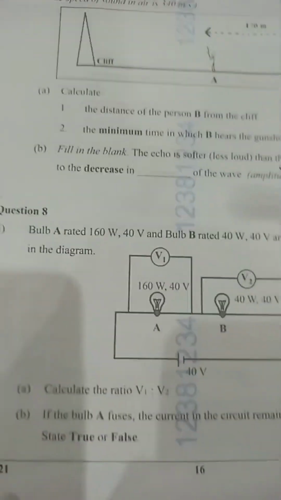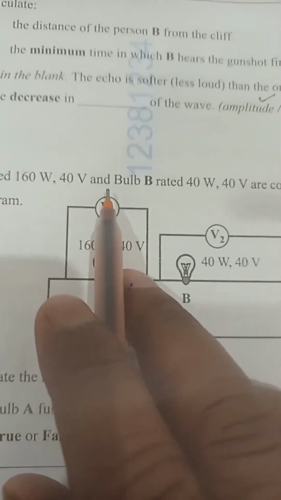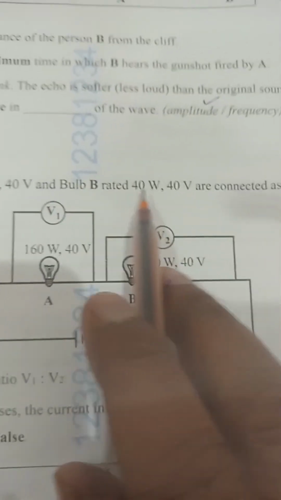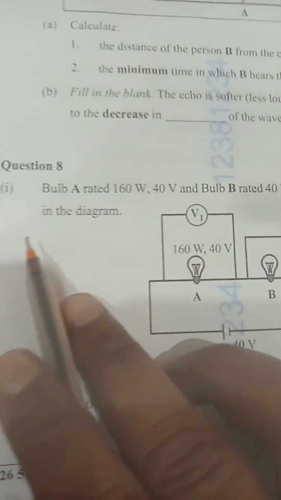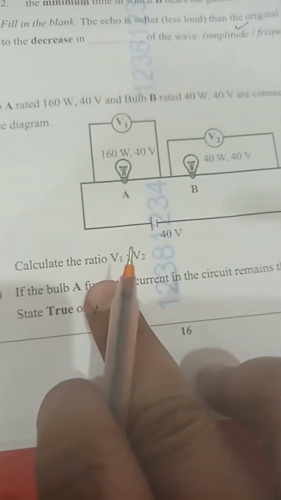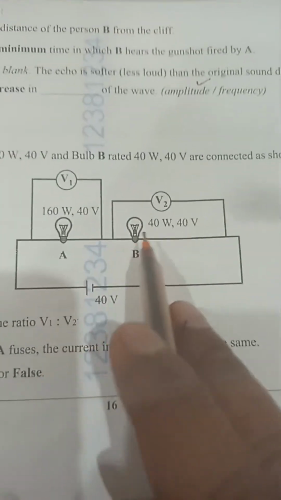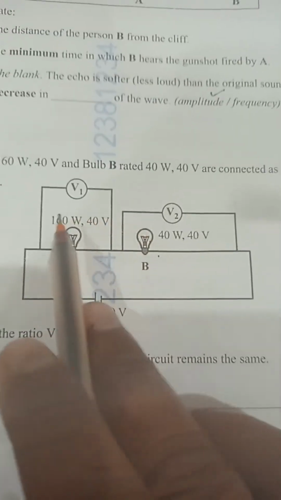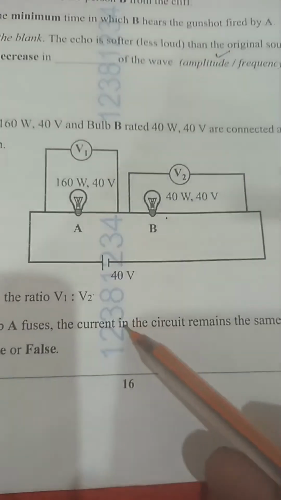Now, the eighth one. Bulb A rated 160 watt 40 volt and bulb B rated 40 watt 40 volt are connected as shown in the diagram. Now calculate the ratio of V1 to V2, potential at A to potential at B. They are connected in series, so current will remain the same. Potential will be different in both cases. Total potential is also given to us, that is 40 volt.